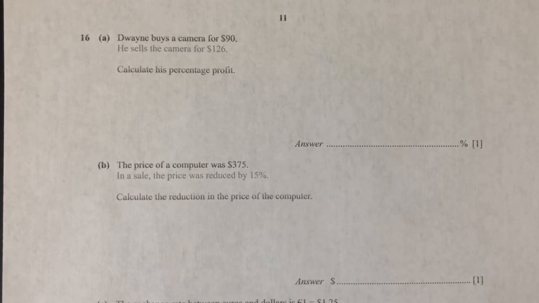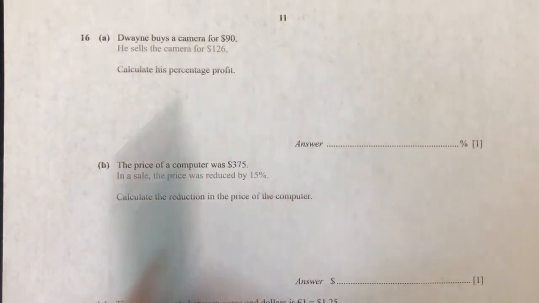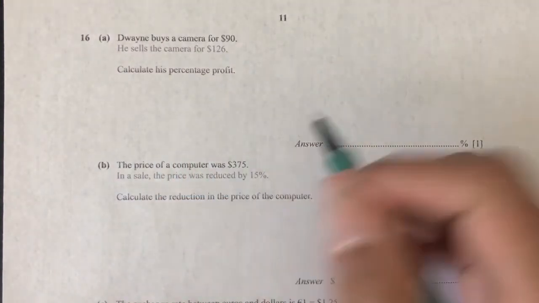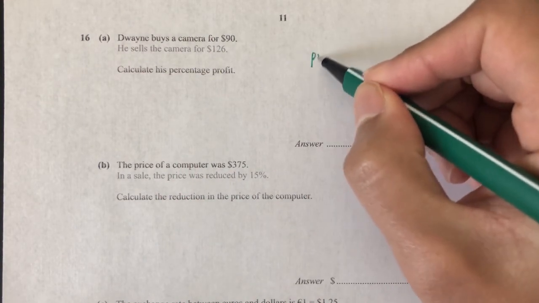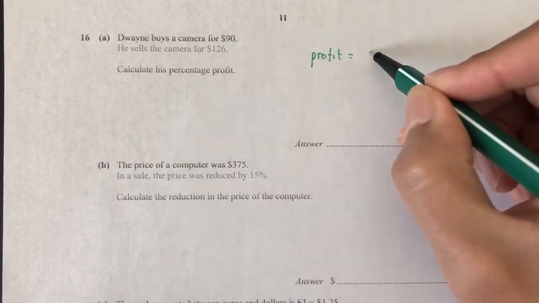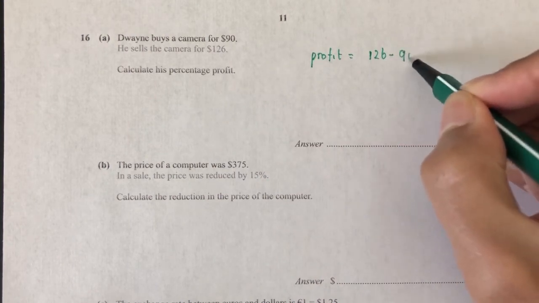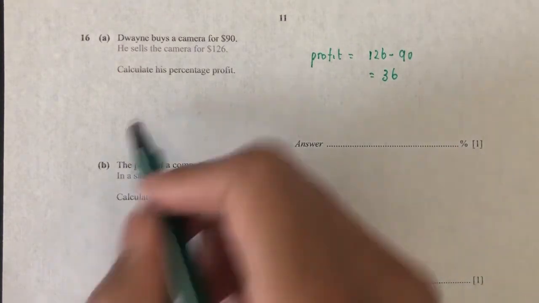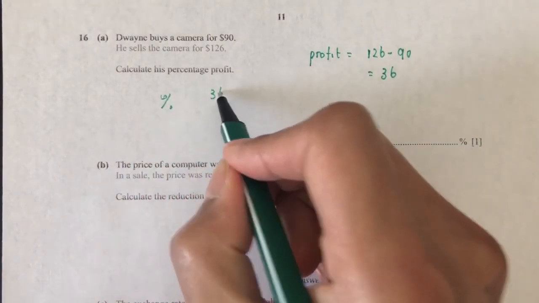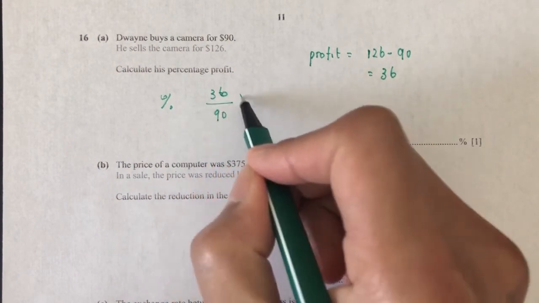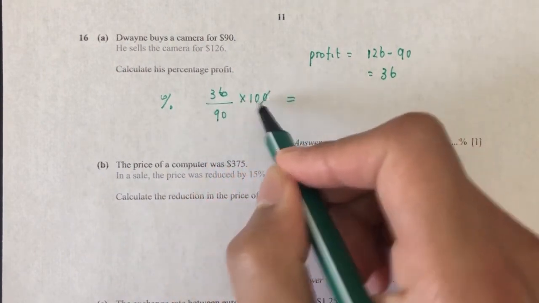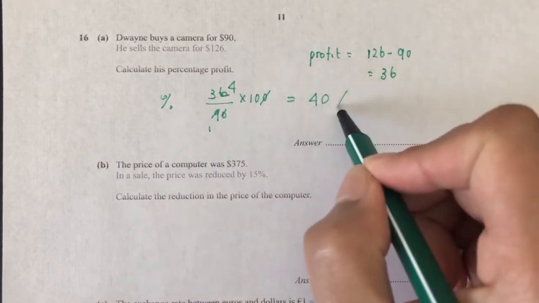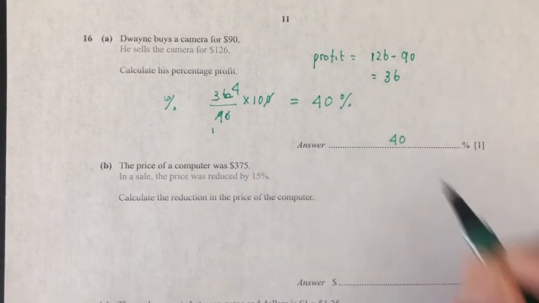Question number 16, part A. Dwayne buys a camera for $90. He sells the camera for $126. Calculate his percentage profit. The first thing you have to calculate is profit. Profit is selling price, which is $126, minus cost, 90, which is $36. Percentage profit is 36 divided by cost, which is 90, times 100. Divided by 9 is 4, 4 times 10 is 40. So he made a profit of 40%.